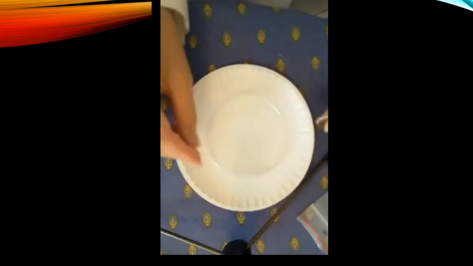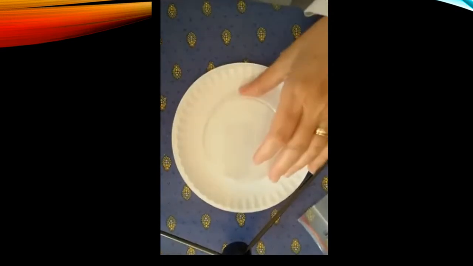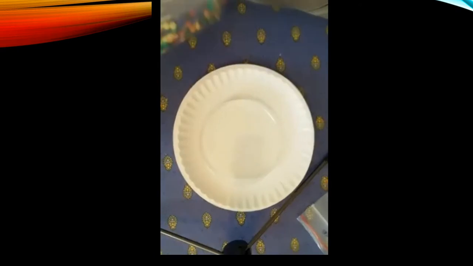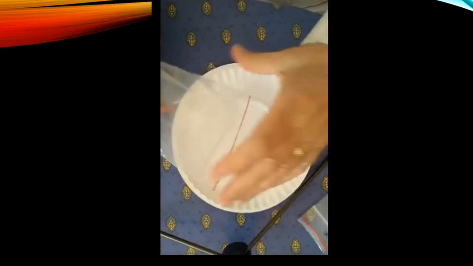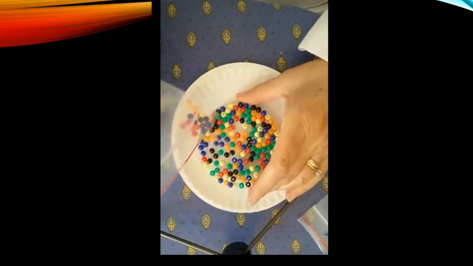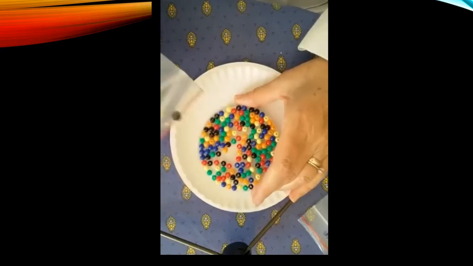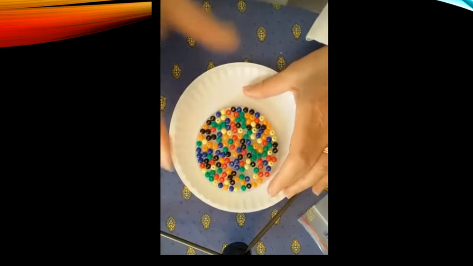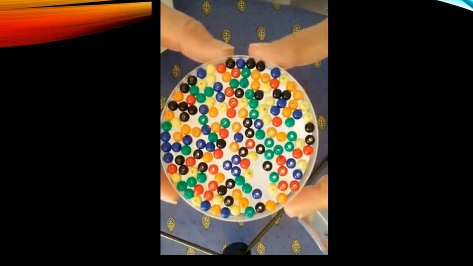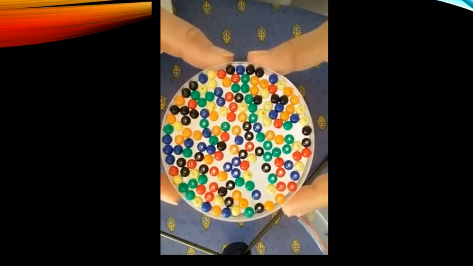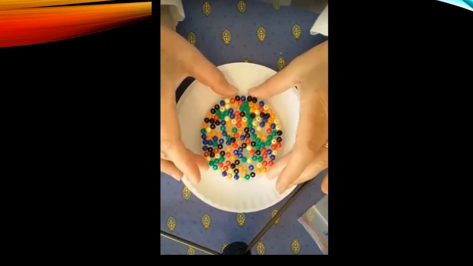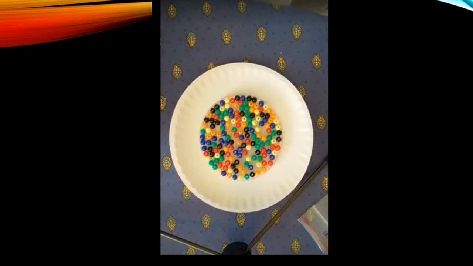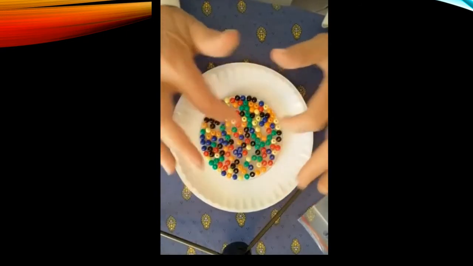Then you're gonna take your beads and put them on a little plate. I have a little dish here. Just go ahead and dump them out, like that. You're gonna see the colors right there. So we see all of our beads. Now we're gonna shine these lights on them and notice the difference in the color.